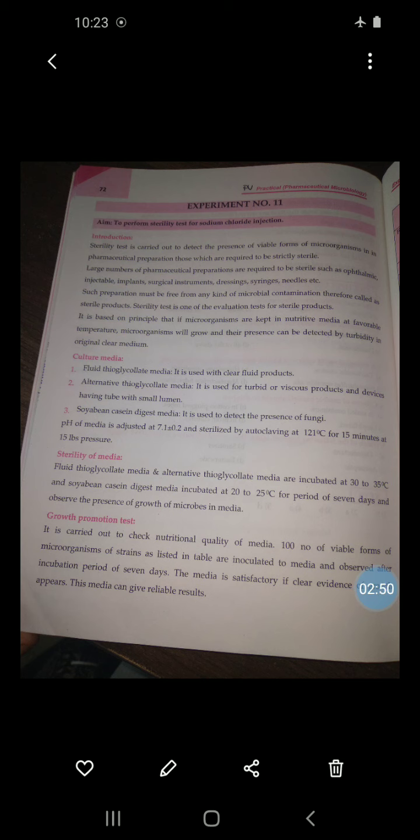The pH of the media is adjusted to 7.1 plus or minus 0.2 and it is sterilized. This means the culture media are sterilized by moist heat sterilization, that is, autoclaving at 121 degrees Celsius for 15 minutes at 15 lbs pressure. Next is the sterility of media.